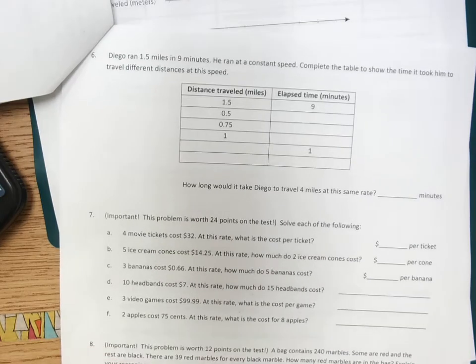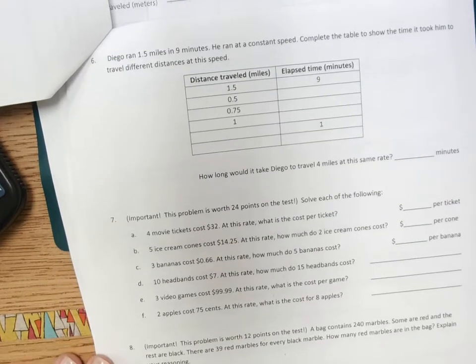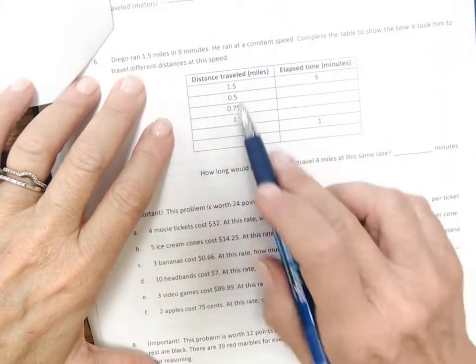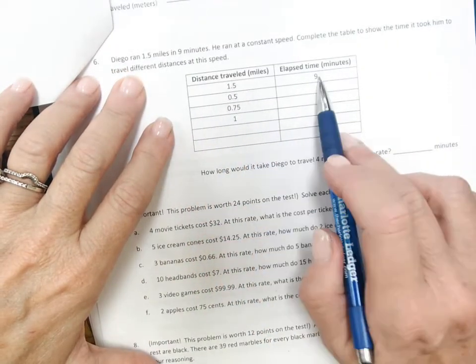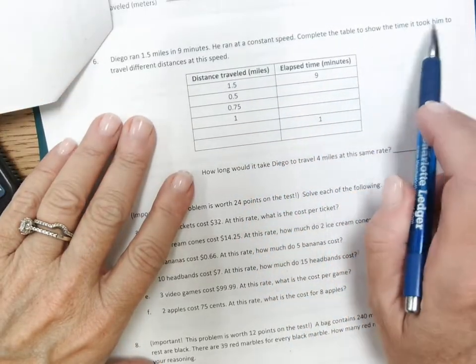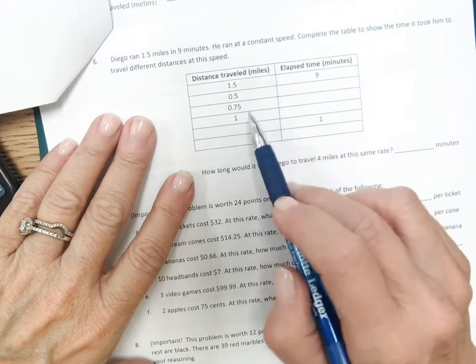This is the ratio unit study guide, pages 3 and 4. Diego ran 1.5 miles in 9 minutes. So I've got 1.5 miles, 9 minutes. He ran at a constant speed. Complete the table below to show the different travel times at this speed.